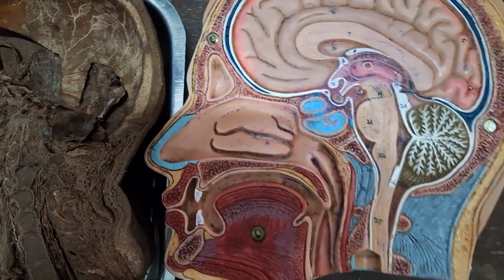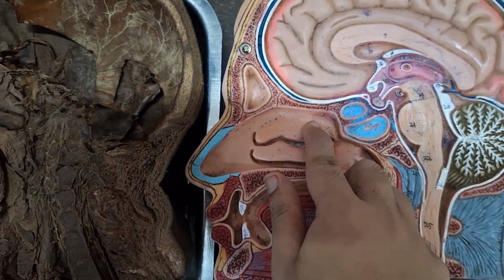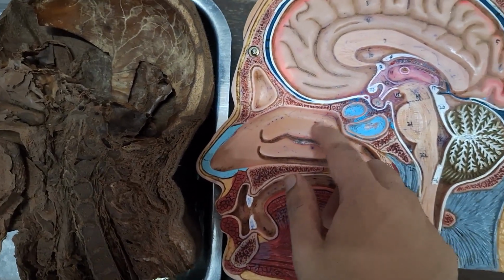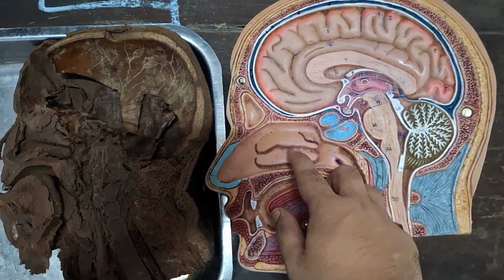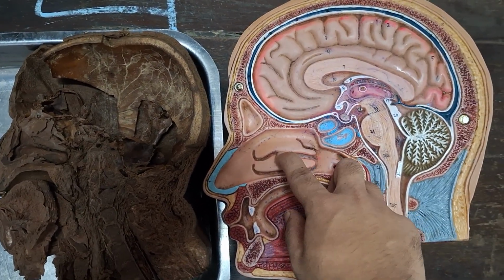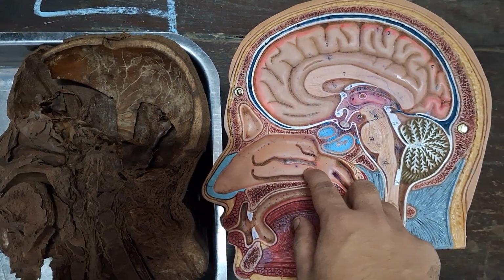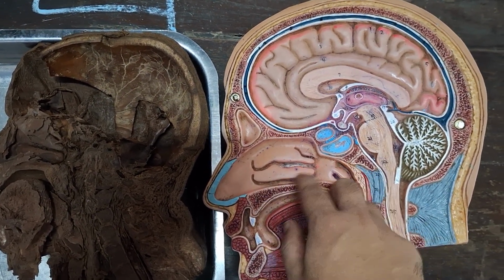This is the superior nasal meatus, the space below the superior nasal concha, and the space below the middle nasal concha. This is the middle nasal meatus, and the space between the inferior nasal concha, there is the inferior nasal meatus.